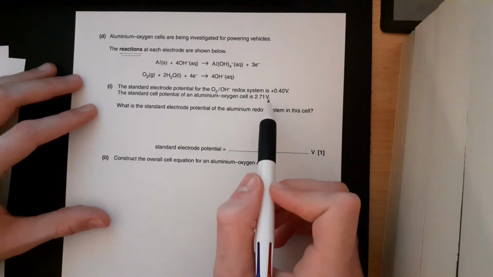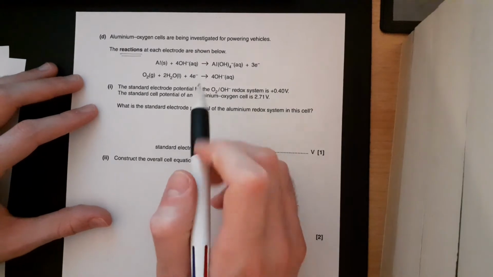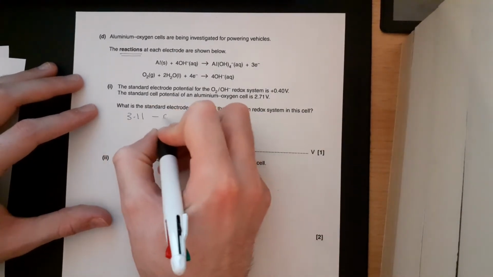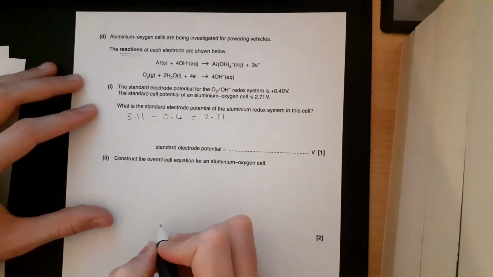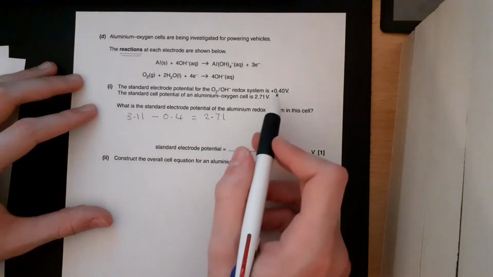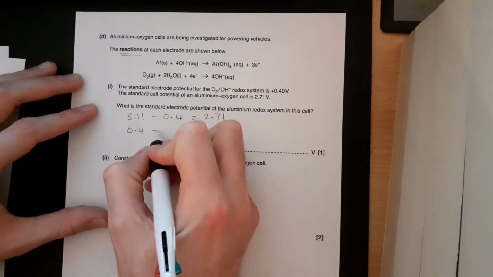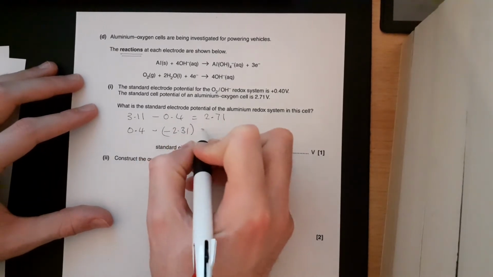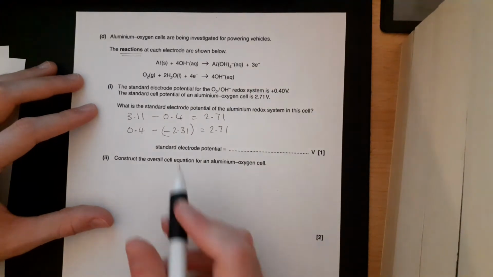Okay, so it could be that this electrode potential is 3.11 and then we take away 0.4 to get 2.71. Or it could be that we're doing 0.4 minus 2.31 to get 2.71. Okay, both of those would work.